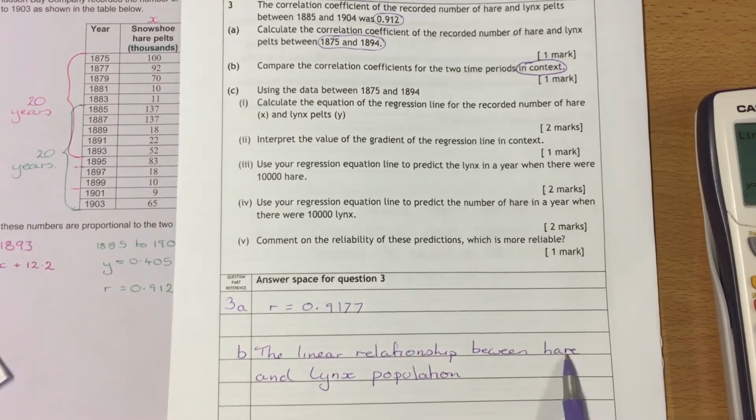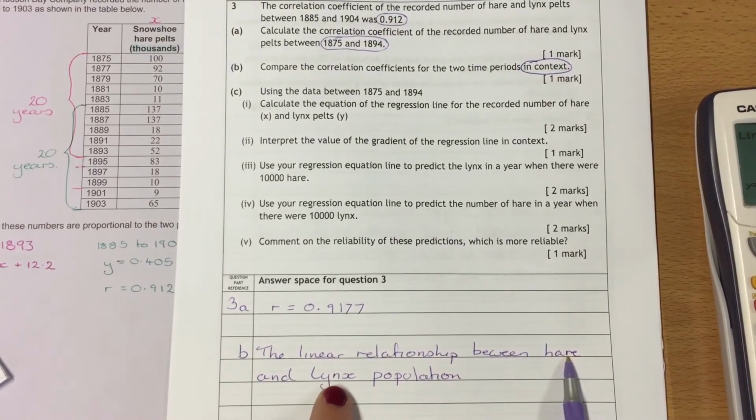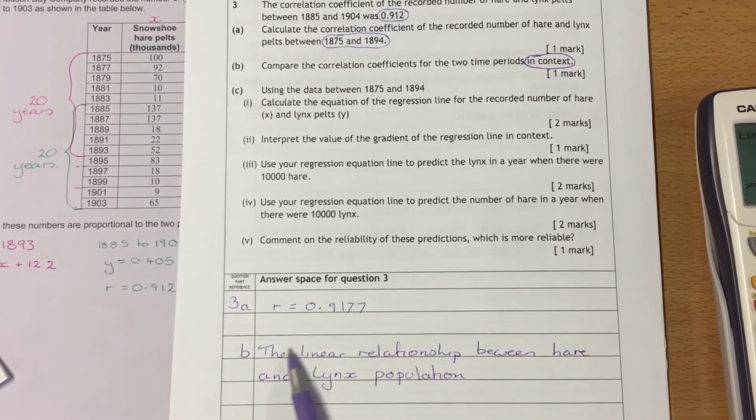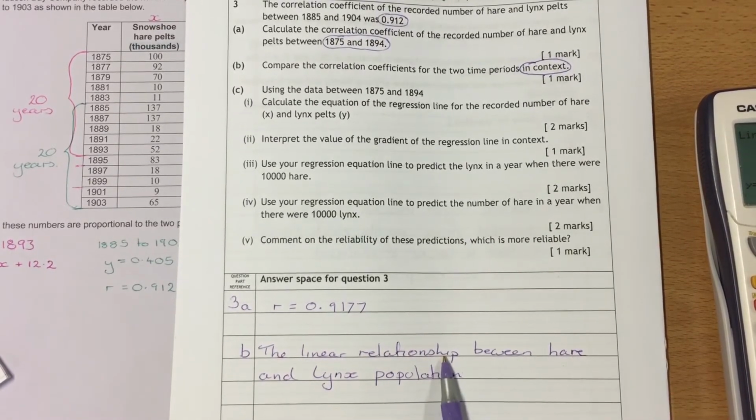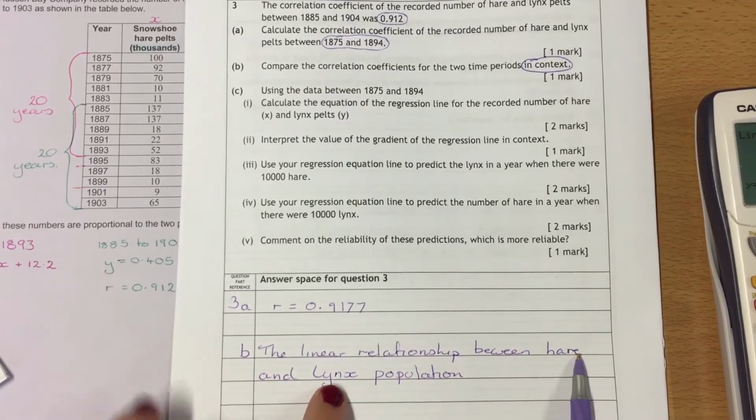This fact that we're talking about the hare and lynxes basically puts it in context. So we've got a linear relationship between hare and lynx.